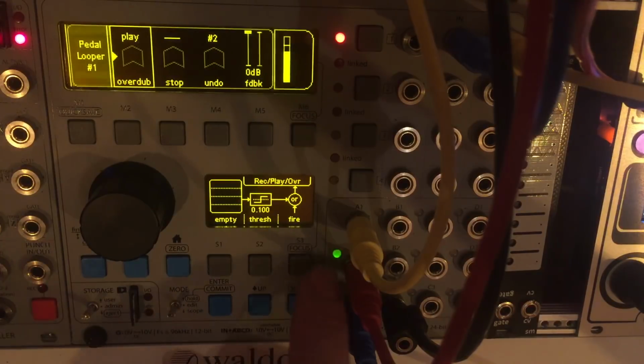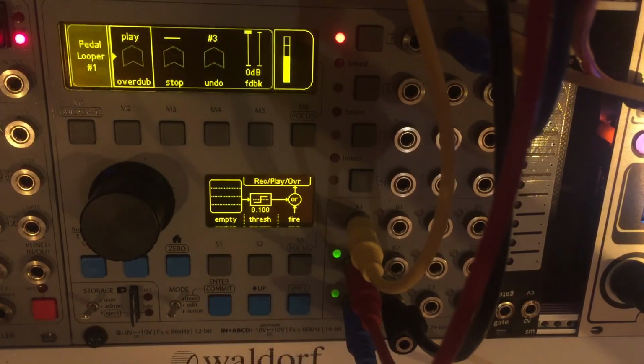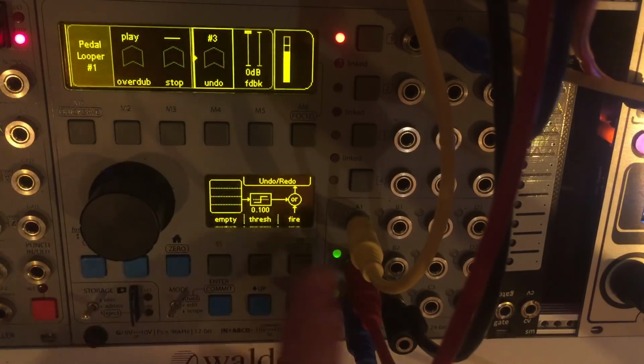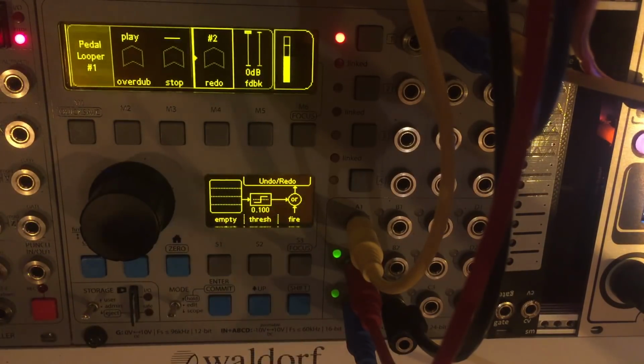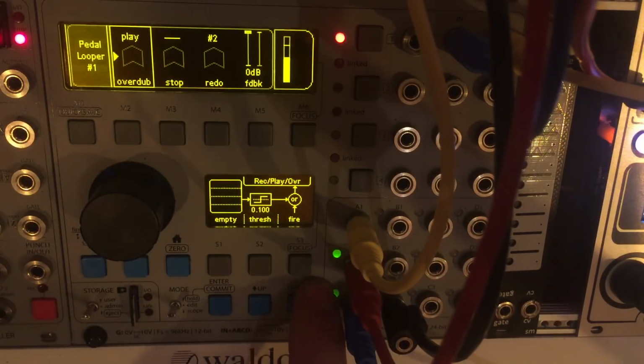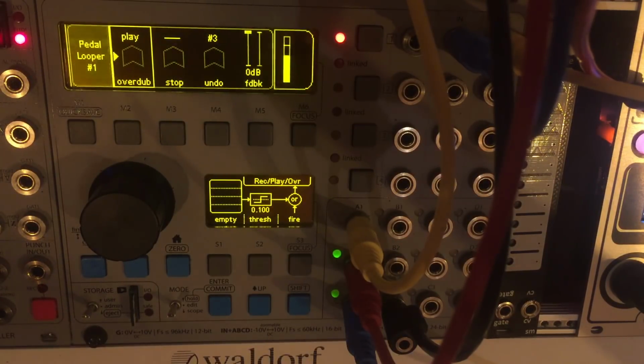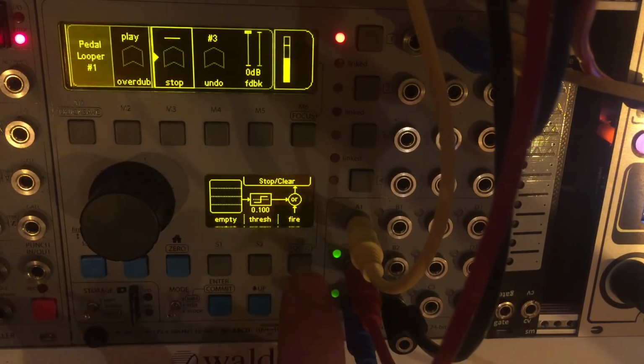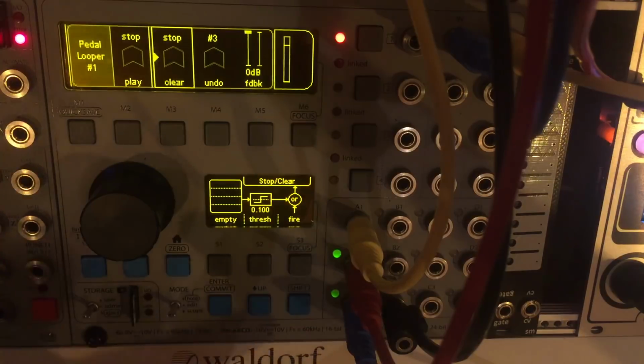So if I undo, I'll lose that, but I can't go back any further. So these two are baked in, but at least I still have one step I can go back, right? So there we go. There is my pedal looper.